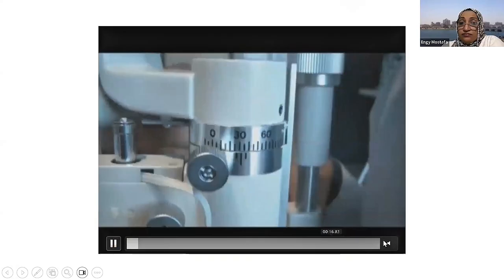Some of our friends ask a question for you, Dr. Engy. Are you using only fluorescein or different coloring in the different situations? Actually, we are using fluorescein dye only. The rose bengal has a very stinging effect on the patient, and most of our patients are dry eye patients, so they are already overstimulated.